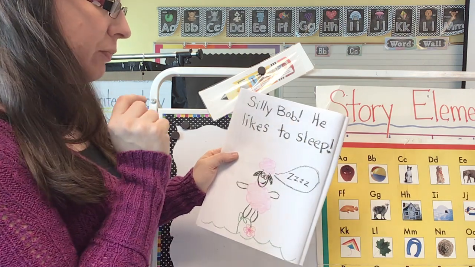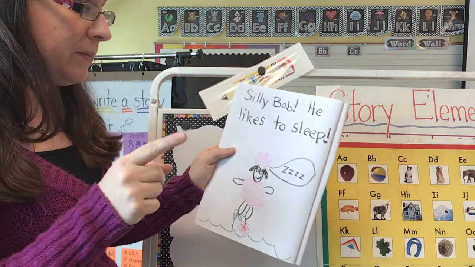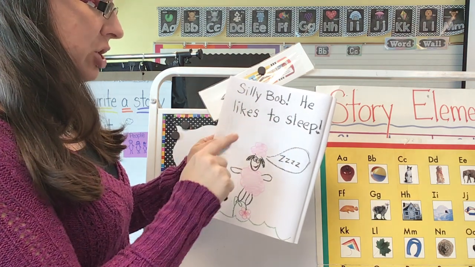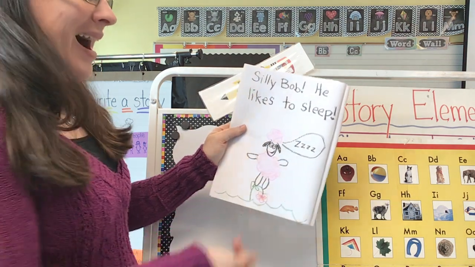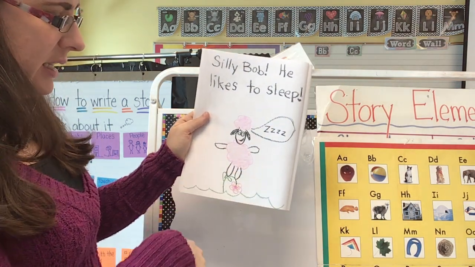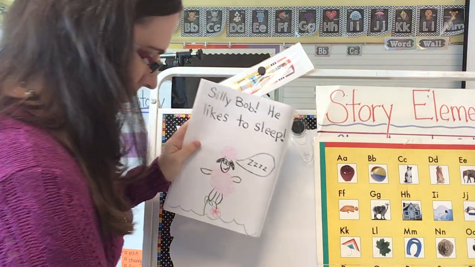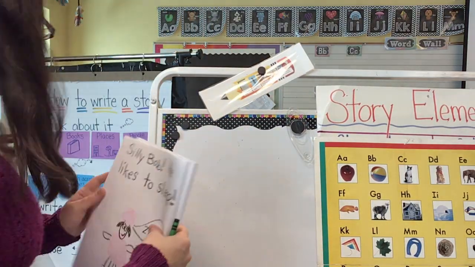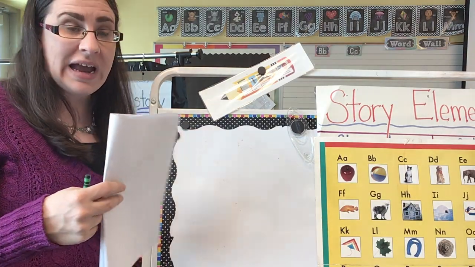I have exclamation points so that my sentences end with punctuation, uppercase letters, spaces. I stretched my words out. And I think my picture matches because there he is sleeping again and he's being silly. Okay, so it looks like I did everything on the pencil rubric. Now it's time for me to go back and edit, change, fix, or add.